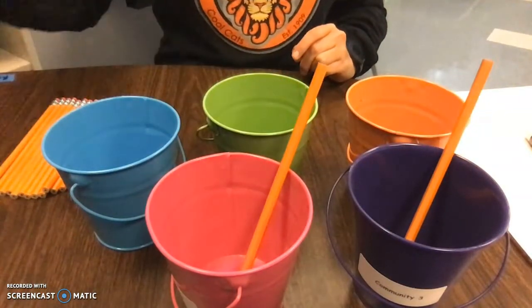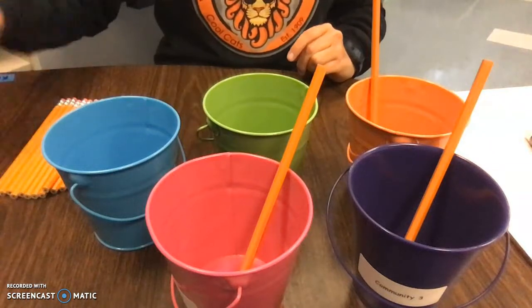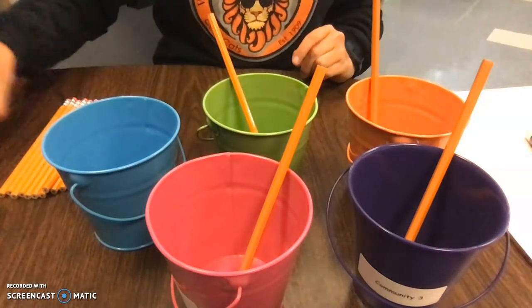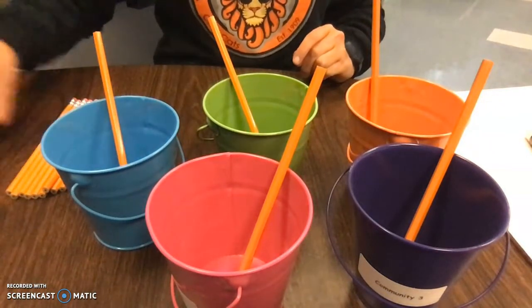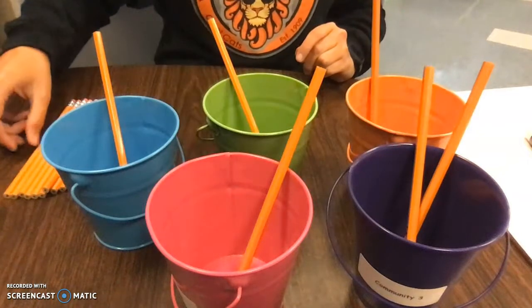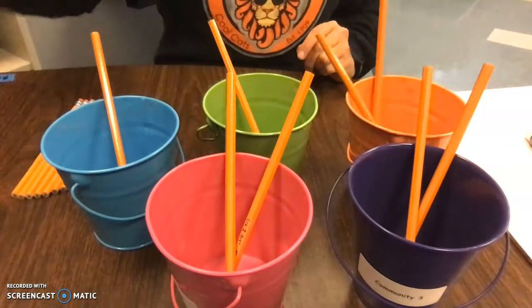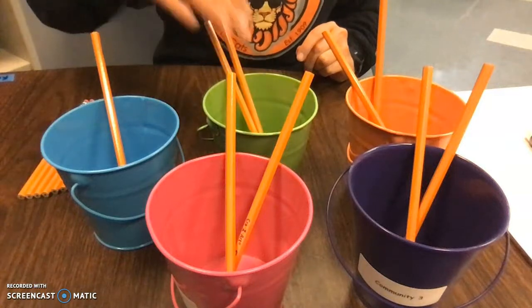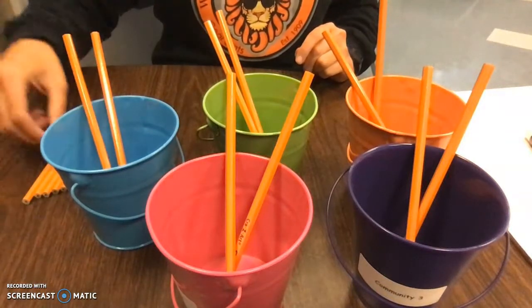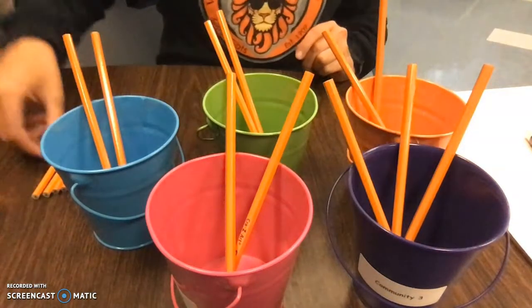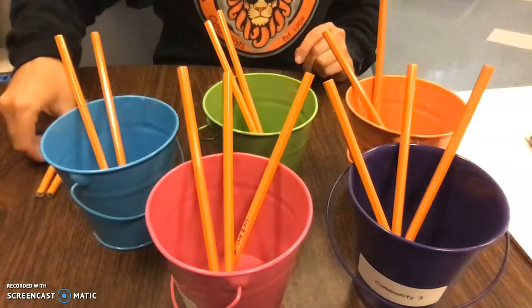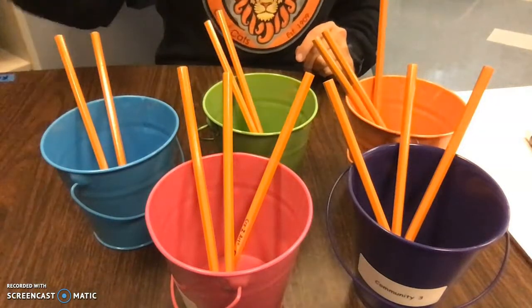Right now I had my total of 15 and I am dividing them, or breaking them apart, into equal groups. I am not adding more pencils or taking away pencils. I am just breaking them apart into equal groups so we can have the same amount in each bucket.